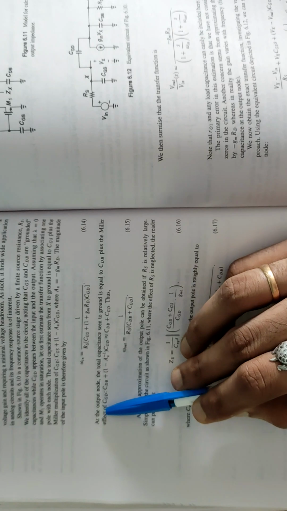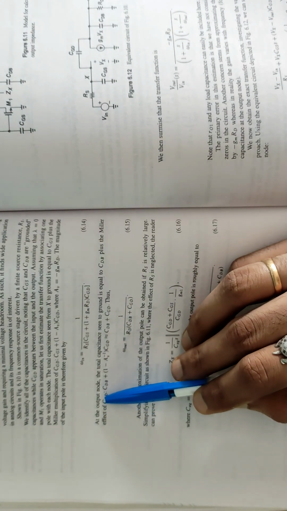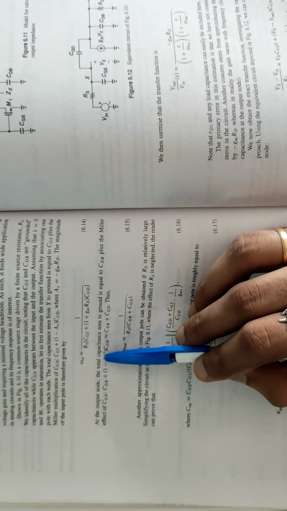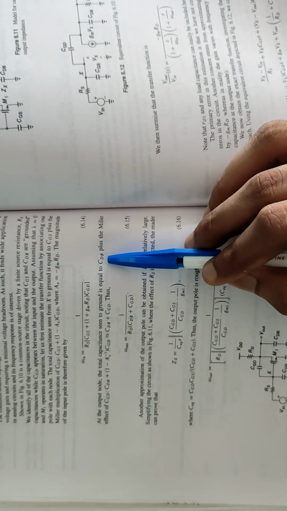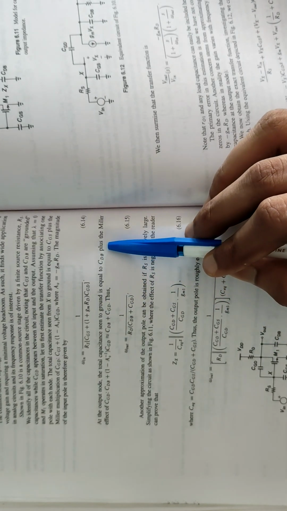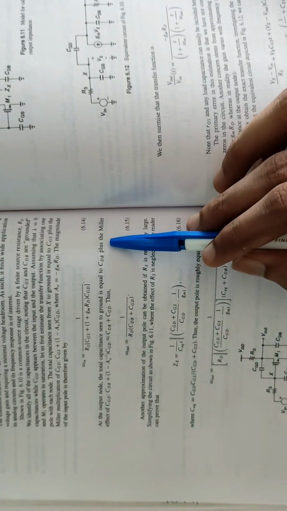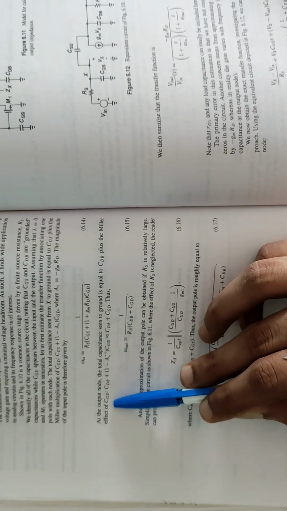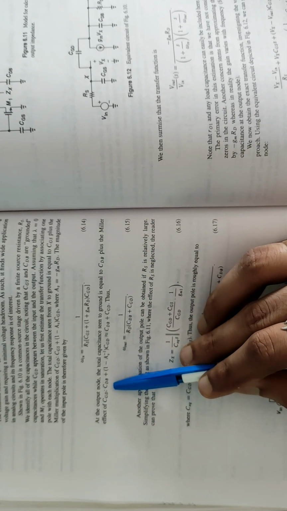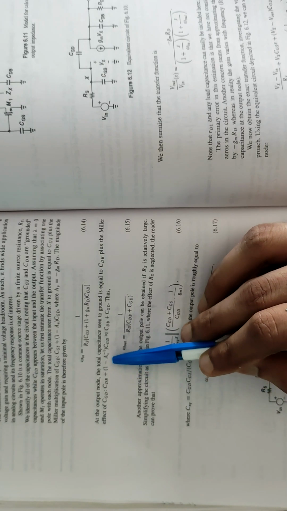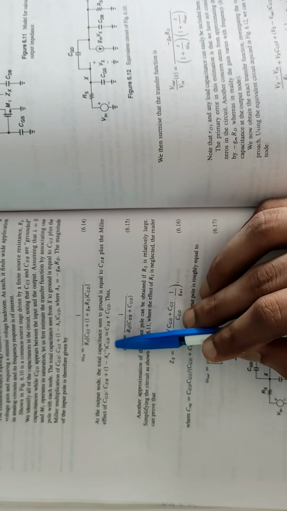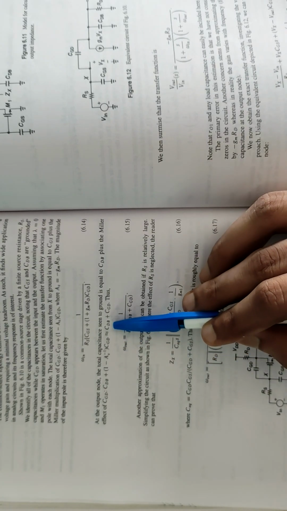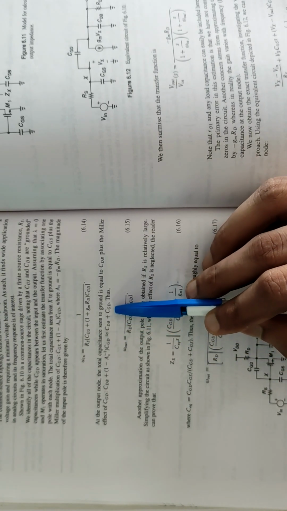At the output node, the total capacitance seen to ground is equal to CDB plus the Miller effect of CGD, CDB plus (1 minus AV to the power minus 1) CGD, similar to CDB plus CGD.